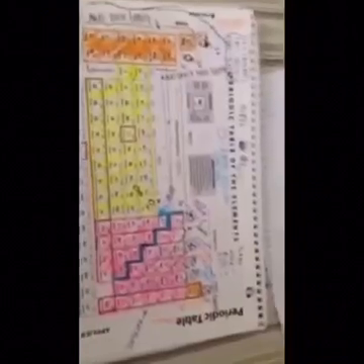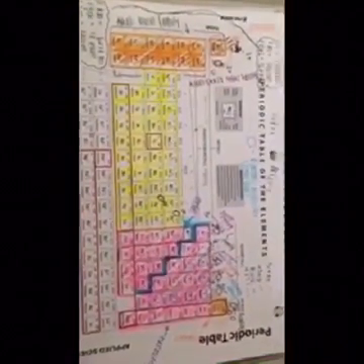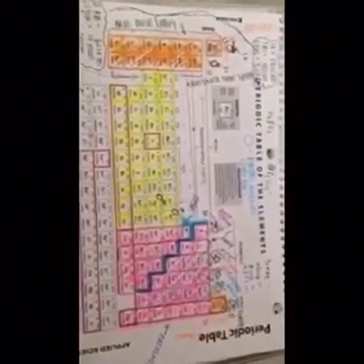Okay, so to know how many bonds there are in each atom, you're going to figure out what the octet rule is. The octet rule is that each atom wants to equal 8 valence electrons. Exceptions: hydrogen and helium want only 2 valence electrons. So all the atoms on the periodic table want to equal 8 valence electrons, except hydrogen and helium.